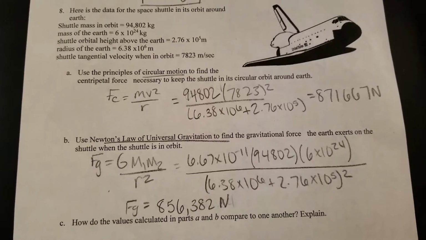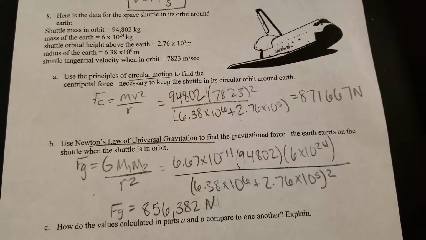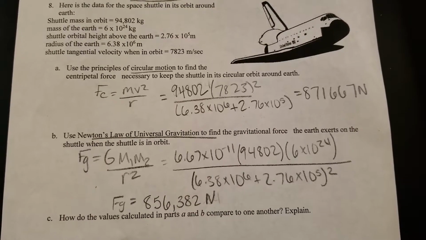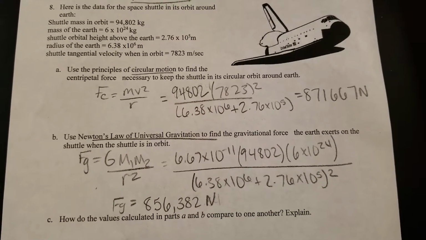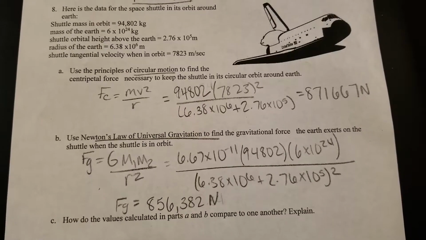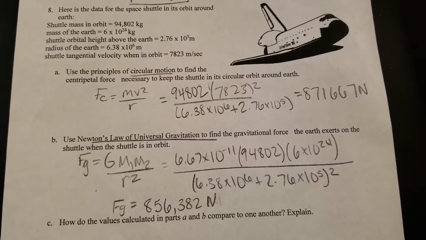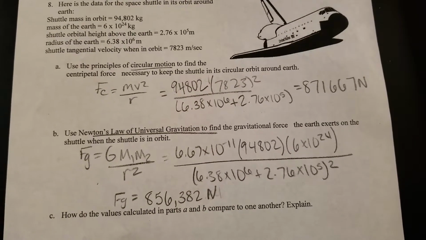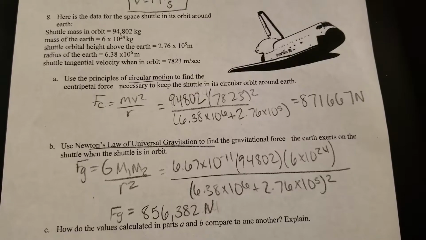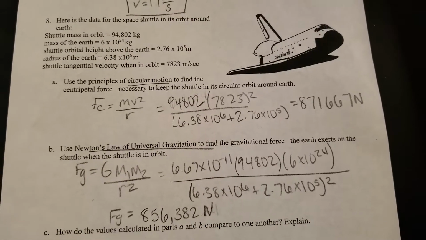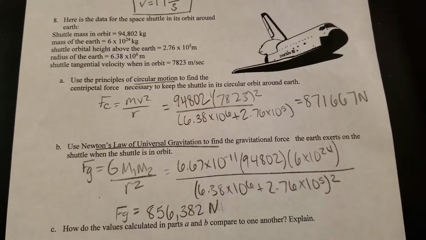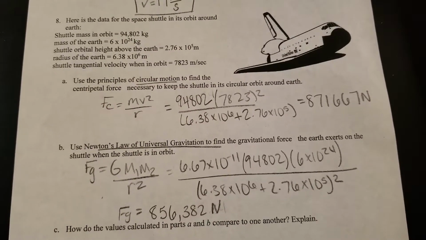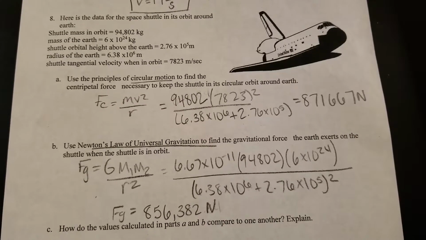All right, number 8. Using the principles of circular motion to find the centripetal force, we're going to use mv squared over r. And you can see all I've done, guys, is really just plug stuff in. Little m in the equation represents the mass of what is moving in a circle. So in this case, that would be the shuttle mass, not the Earth's mass. And of course, we're given the speed or the tangential velocity of the shuttle, 7,823. And then the r in this case represents the orbital radius. So we have to add the radius of the Earth and the altitude of the shuttle.